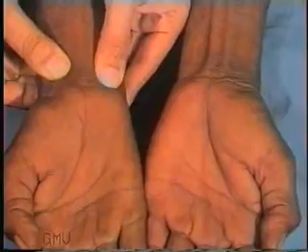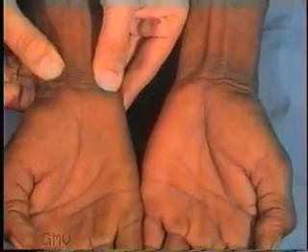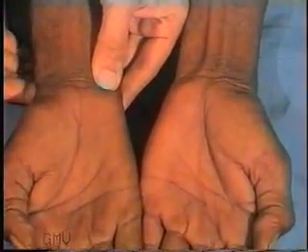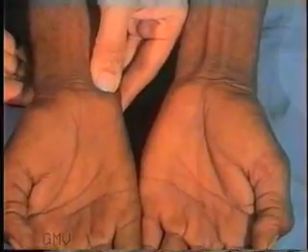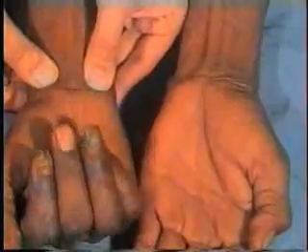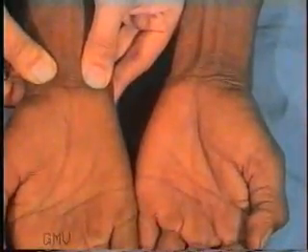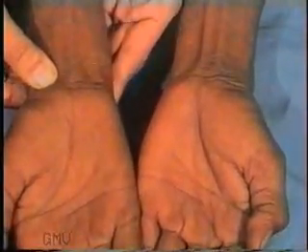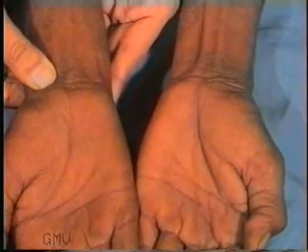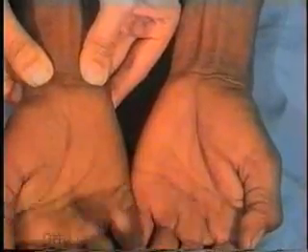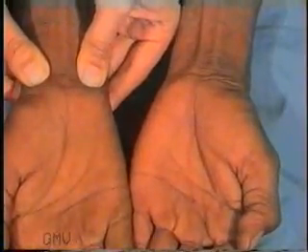Now ask him to open the fist and release the radial artery. Note the time taken by the hand to regain the normal pink color. Then repeat the test, and after blanching the hand, release the ulnar artery and note the time taken by the hand to regain normal color. If any of the arteries is blocked, the palm will remain blanched for a longer time when pressure over the blocked artery is released.